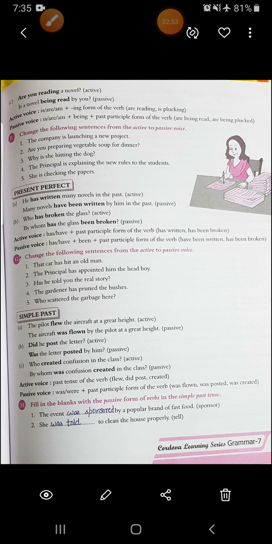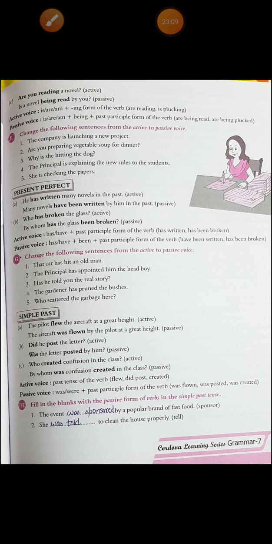See the first one. That car has hit an old man. You can see has hit. It means it is in present perfect. What will be the answer? An old man has been hit by that car. Second, the principal has appointed him the head boy. What will be the answer? He has been appointed the head boy by the principal.